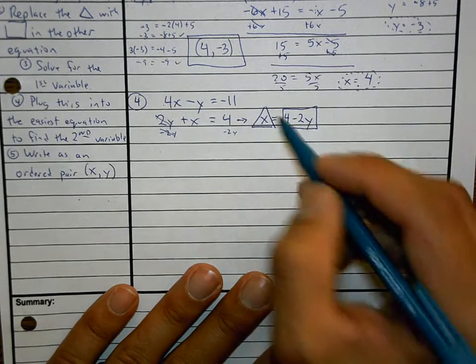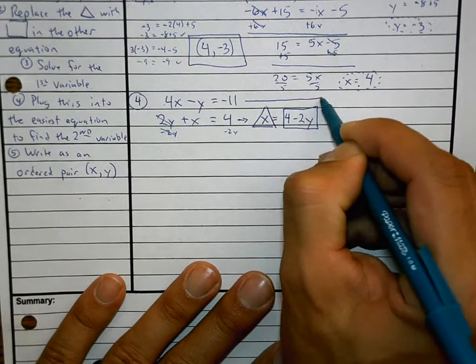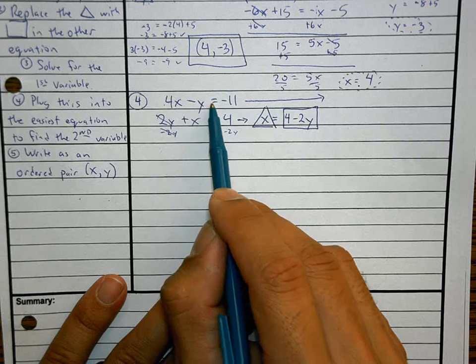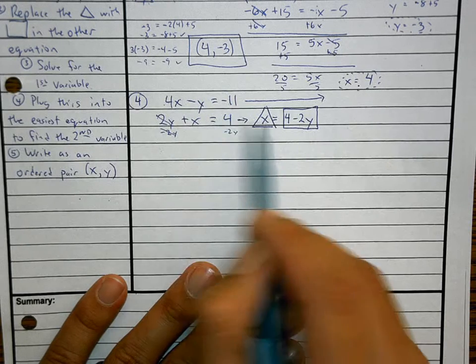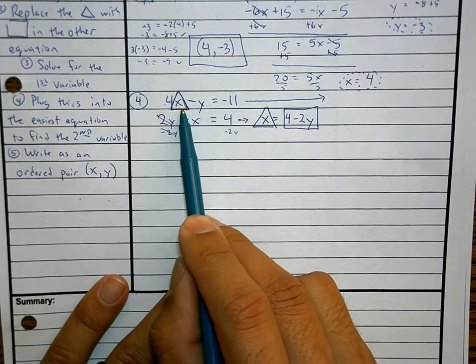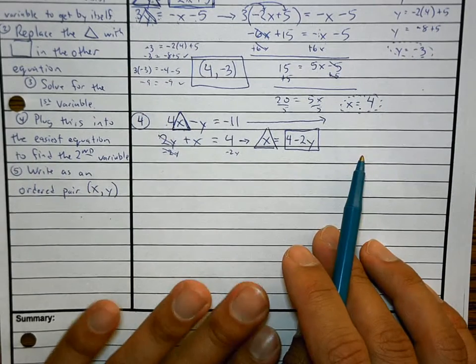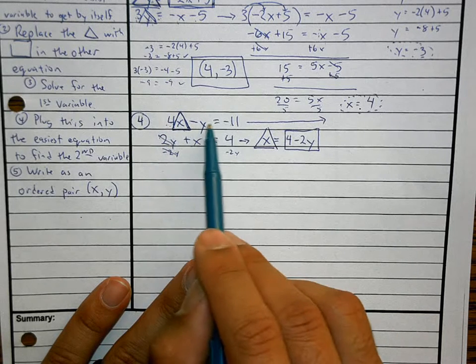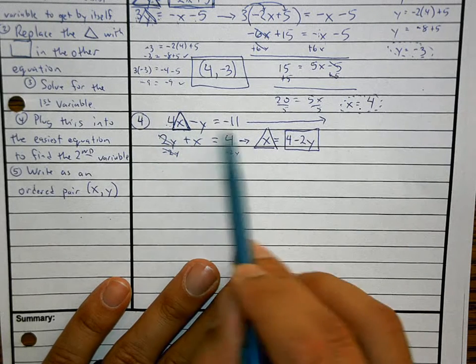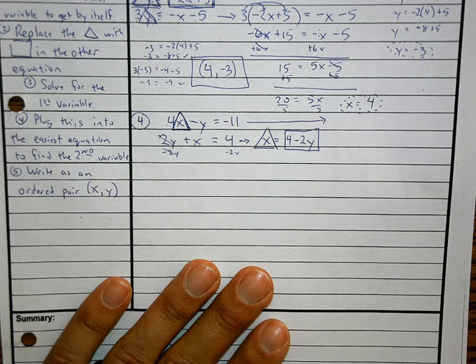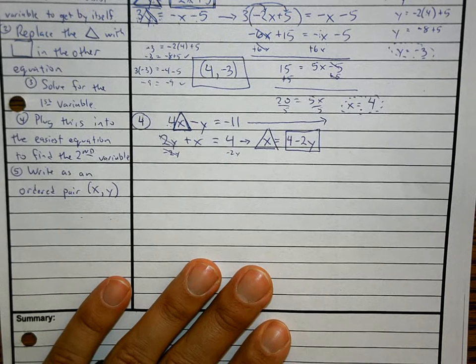That means I need to rewrite the top piece. 4 times something minus y equals negative 11. I'm going to need to know what the triangle is in the other equation. Here's my triangle. Let me lower that down a little bit so you can see. 4 times the triangle minus y equals negative 11. I'm hoping you can write it out. Go ahead and write down what you think is going to go there real quick, and then I'll show you what it should be. Try it. If you get it wrong, you'll just cross it off and write down the right answer. It's okay.